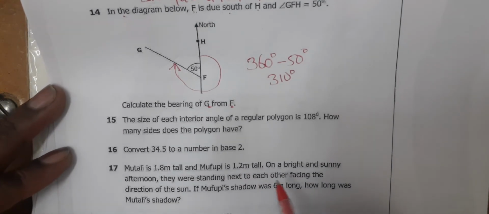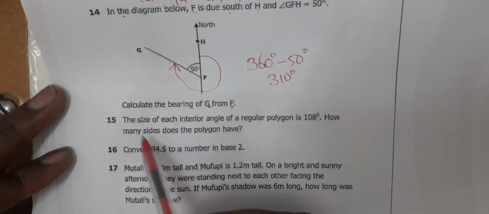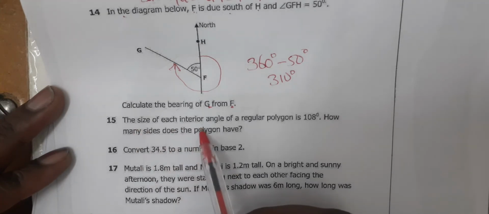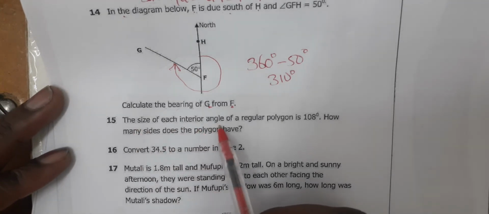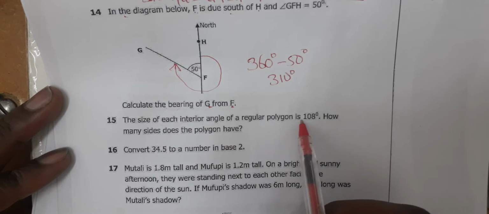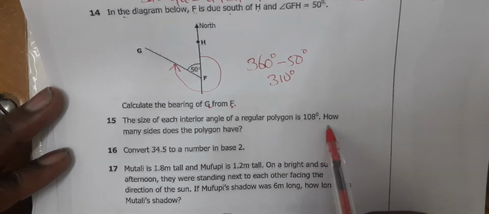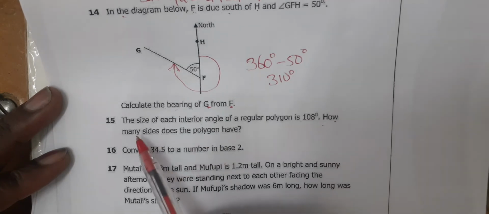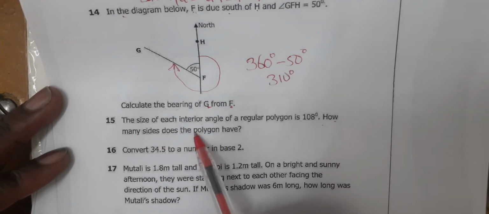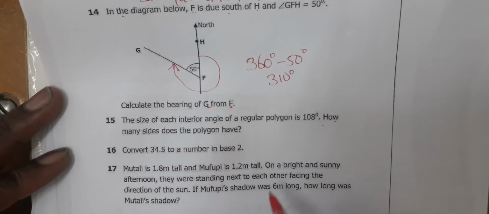Question 15. The size of each interior angle of a regular polygon is 108. How many sides does the polygon have?